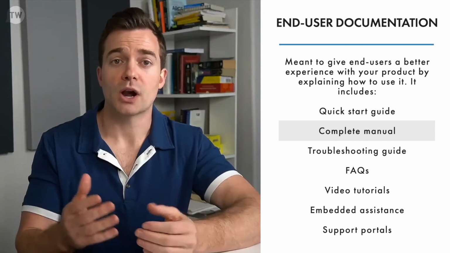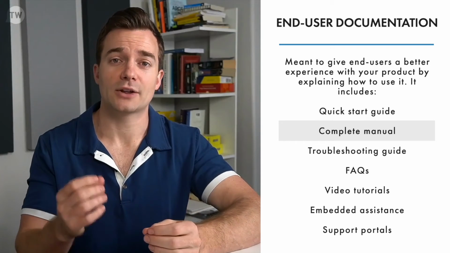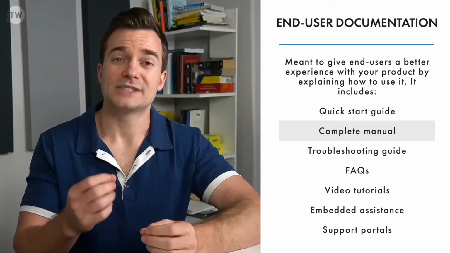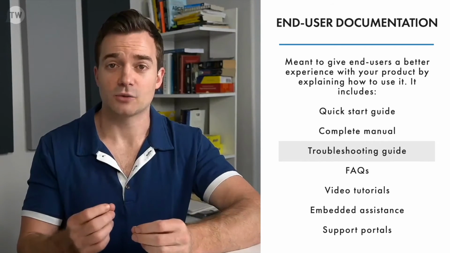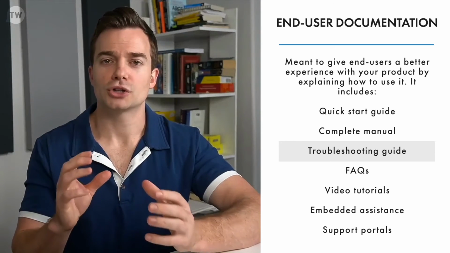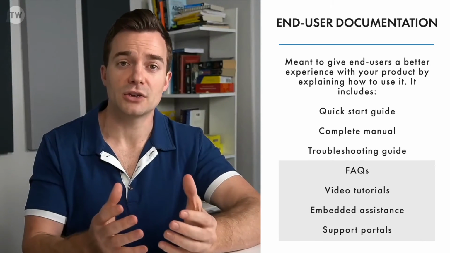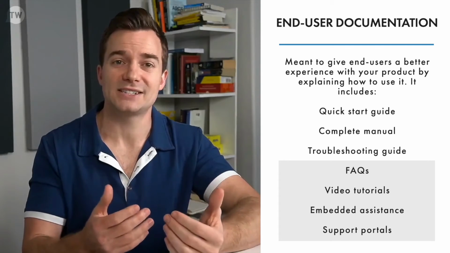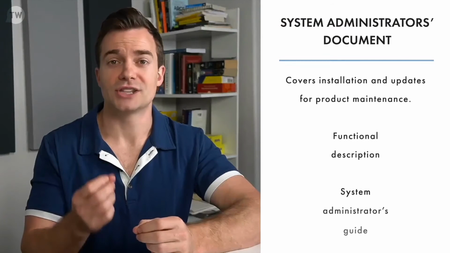And it lists the hardware and software requirements, a detailed description of the features, and full guidelines on how to get the most out of them. Also example inputs and outputs, possible tips and tricks, and much more. We also have the troubleshooting guide here, which gives end users information on how to find and resolve possible issues that might arise when using the product. And of course, we have some of the shorter common types, which are FAQs, video tutorials, embedded assistance, and support portals.